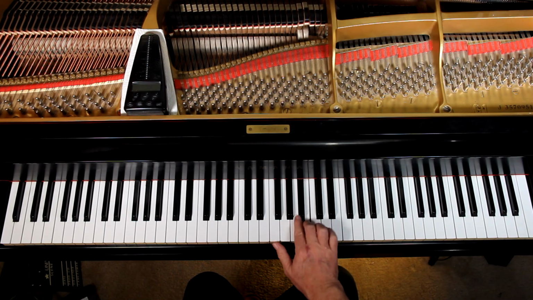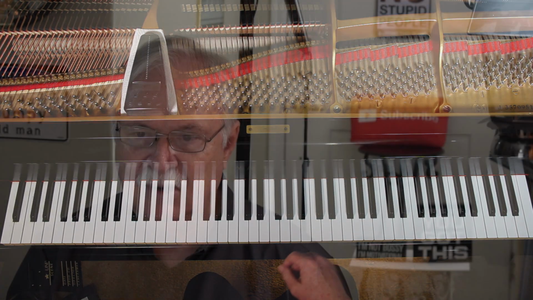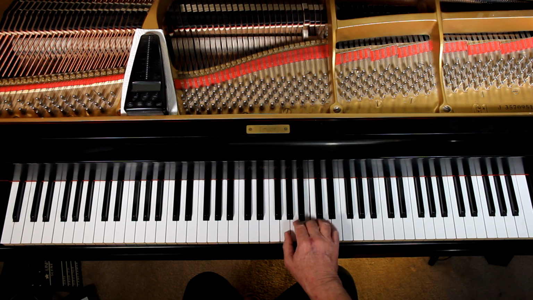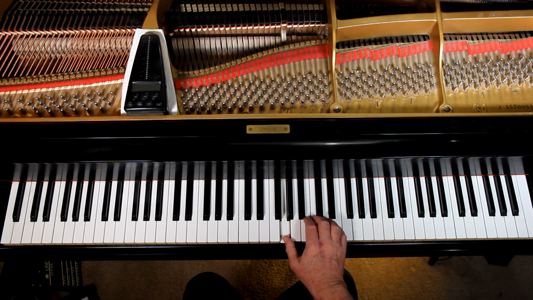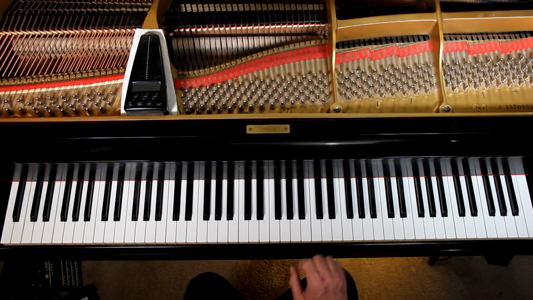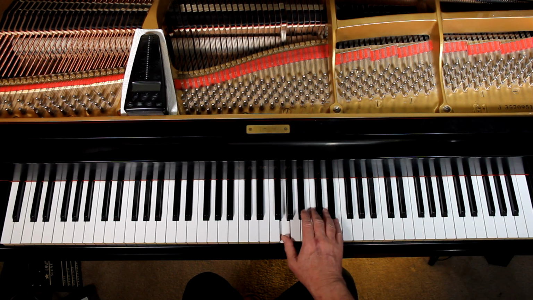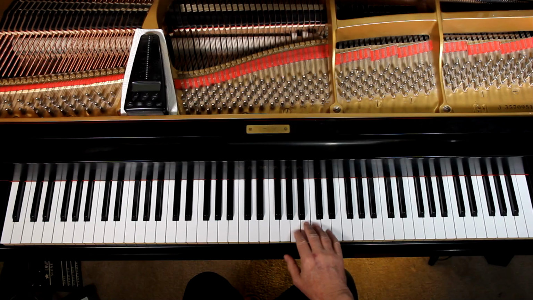Measure 15 is the development, where they're really just kind of playing around with the second theme. They're not doing anything with the first theme that I can tell. You play the second theme, then we go up. But at the end of each measure, that's sort of like the first theme. They kind of put them together here.